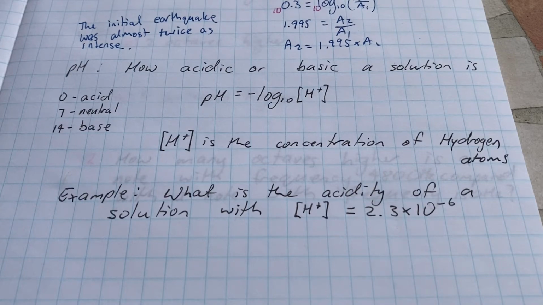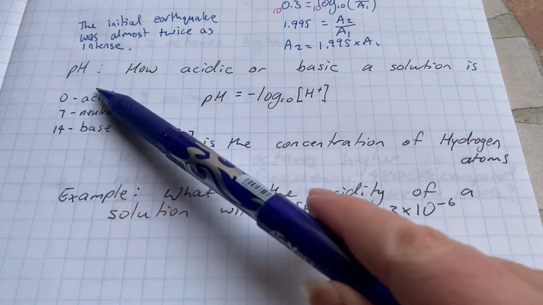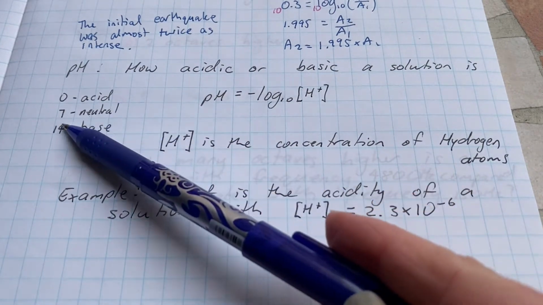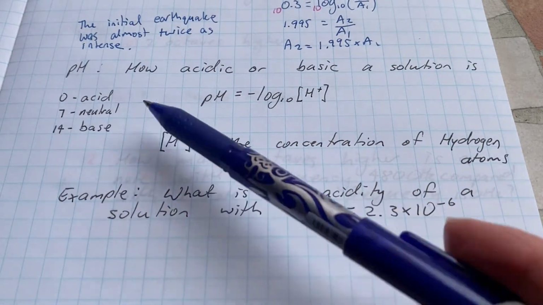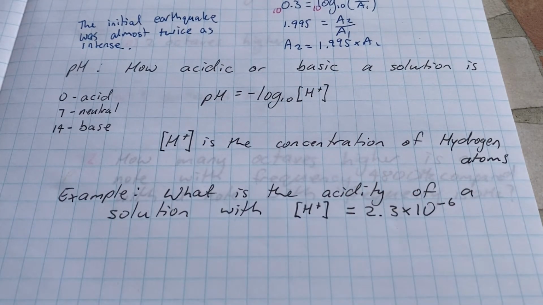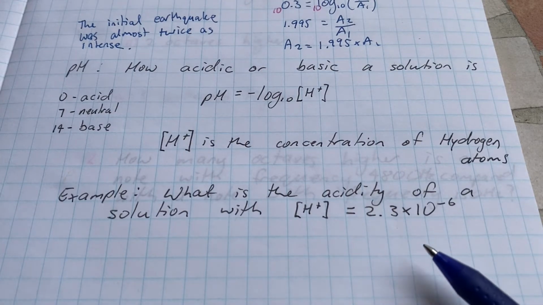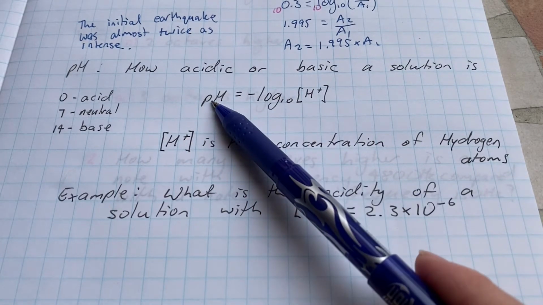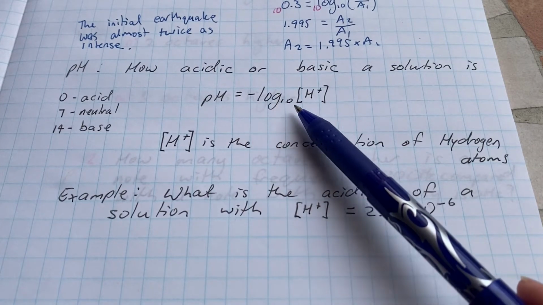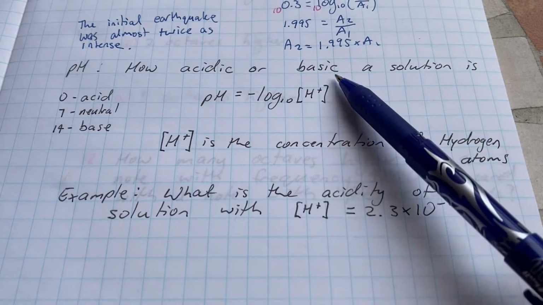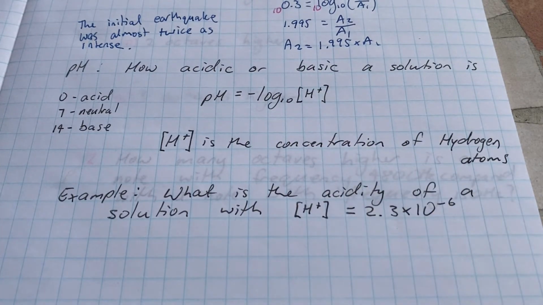A third example is the pH scale that is used in chemistry to look at how acidic or basic a solution is. So 0 would be like extreme acid, 14 is like extreme base, 7 is neutral. So like pure water should be around about 7. So the pH is the negative log, base 10, of H+. H+ is the concentration of hydrogen atoms. This is a fairly straightforward example.